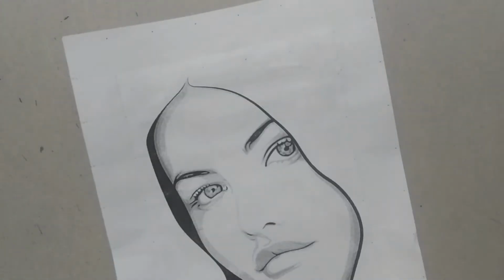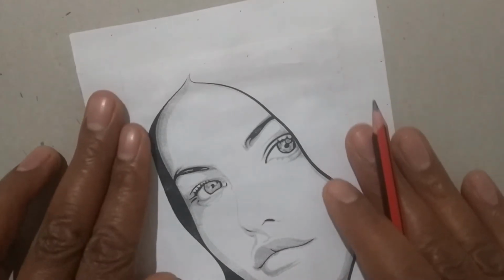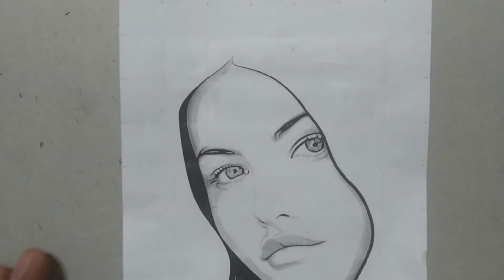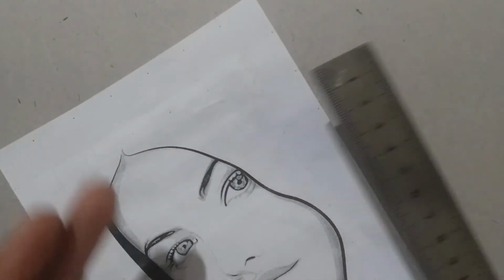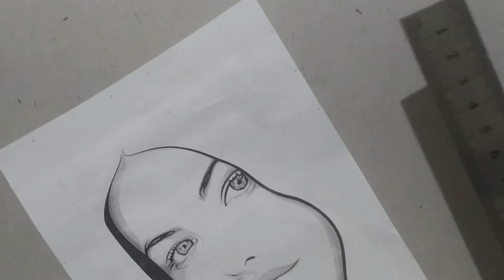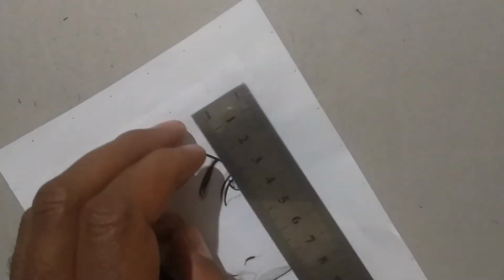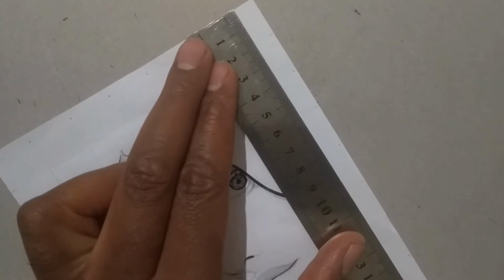So here I am with the image that I want to reproduce, and for this image I've decided that I'll use 2 centimeters, meaning that my square boxes that will be drawn on top of this image will be 2 centimeters. So here I am starting.